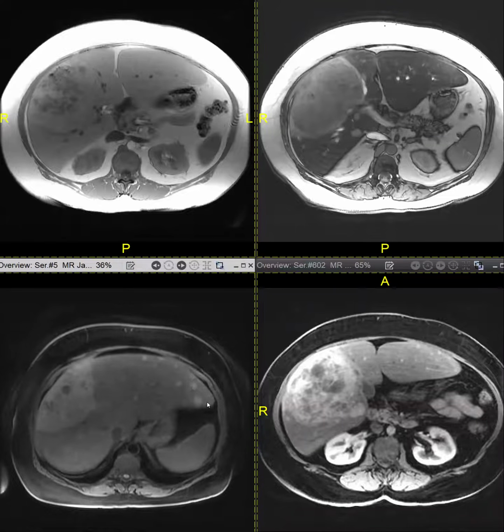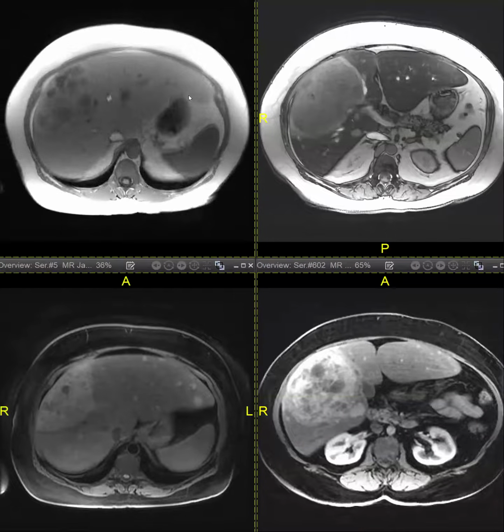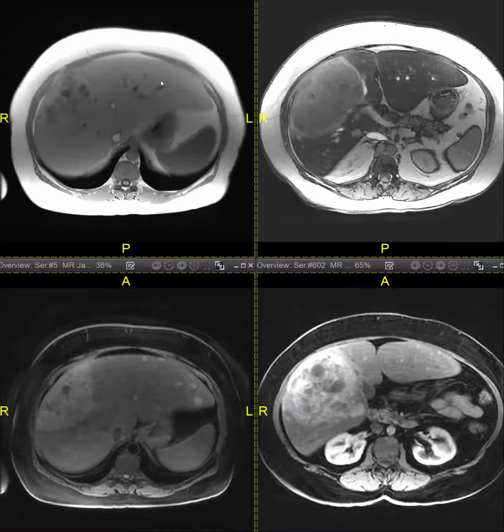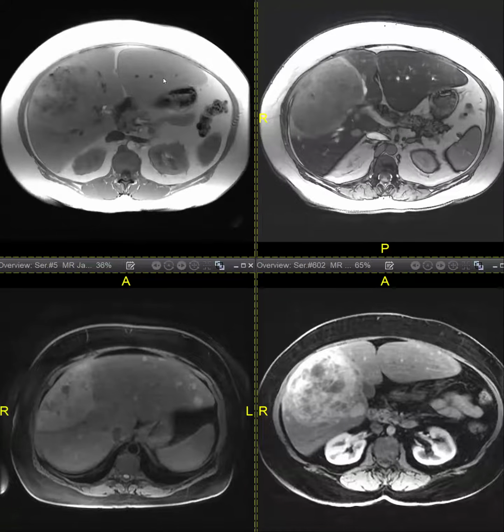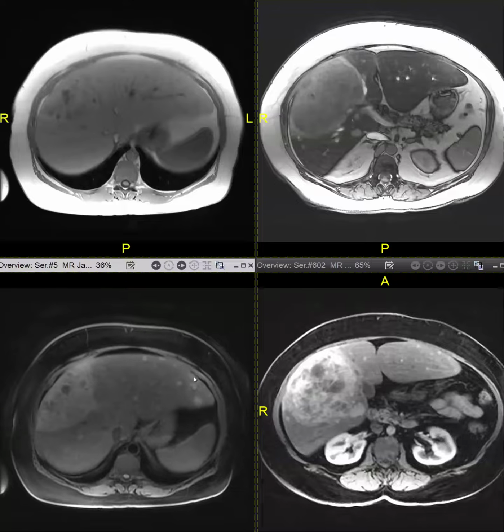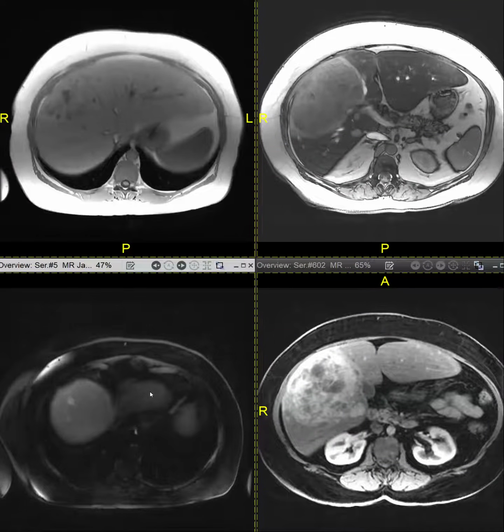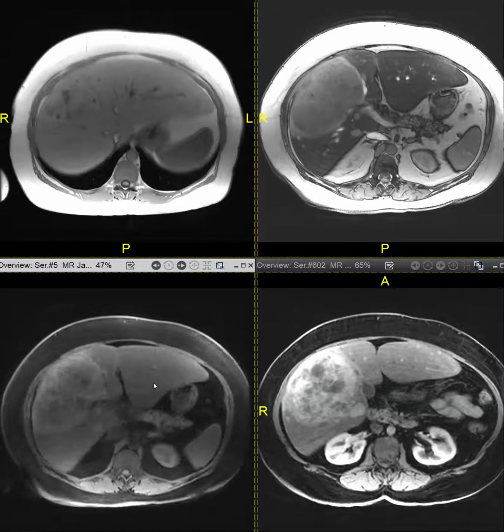And you can see the other lesions also stand out. Notice how on the in phase, the lesions do not stand out, they're isointense to the liver. But once you suppress the background parenchyma because it's so fatty, you can see how numerous they are. Wow, there's a lot.